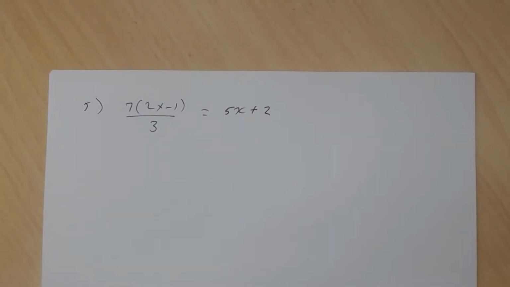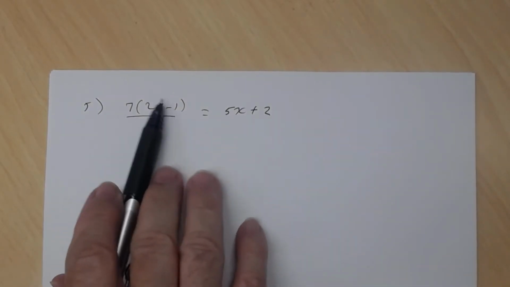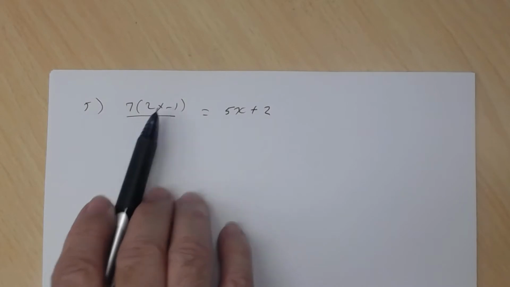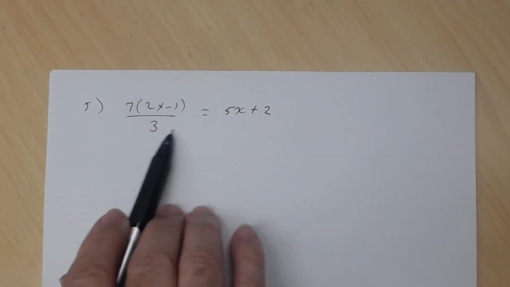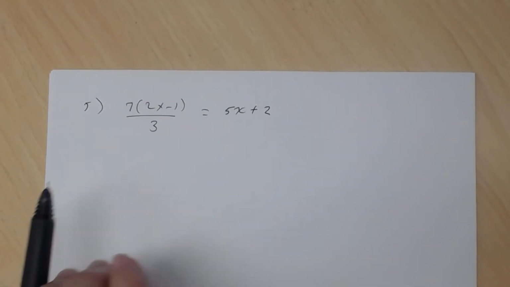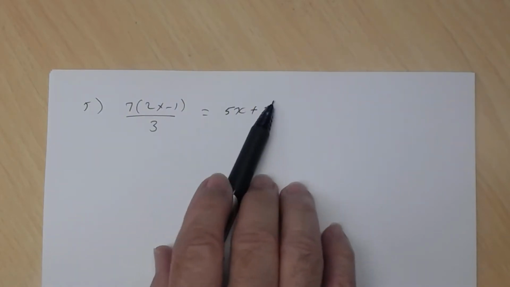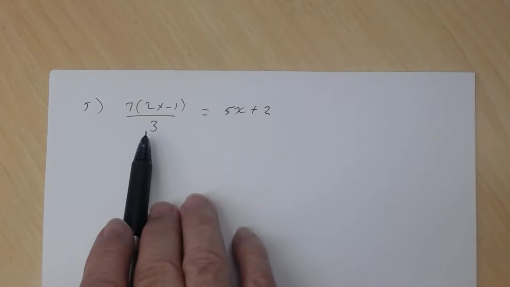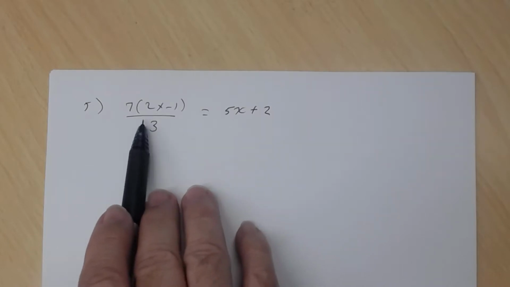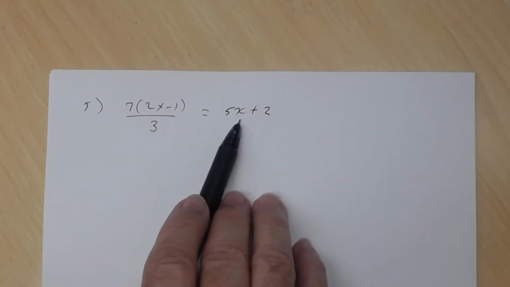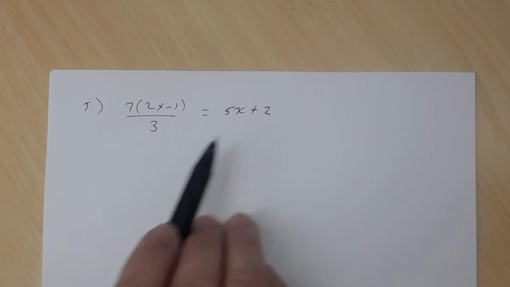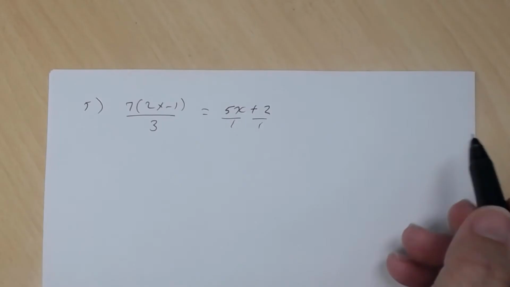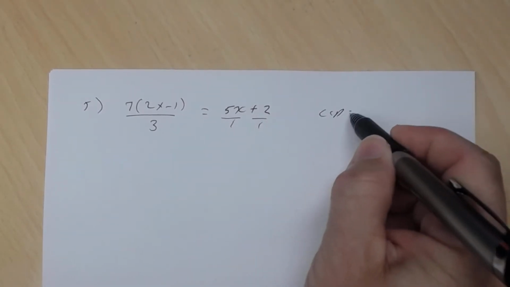Okay, so notice that for right now, think of this right here as one fraction. So you have this numerator and this denominator. So that's one fraction, one term. Just think of this as one term. Over here, think of these as two terms. So you have this 5x over 1 and then there's 2 over 1. So over here, you have the denominator 3 and you have a 1 here and a 1 there. And so the LCD would be 3.